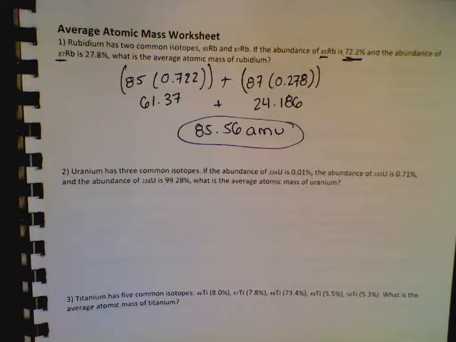Okay, that's it for today. You've got a couple of practice problems and then a check to see if you're getting it. And then tomorrow is the understanding check.